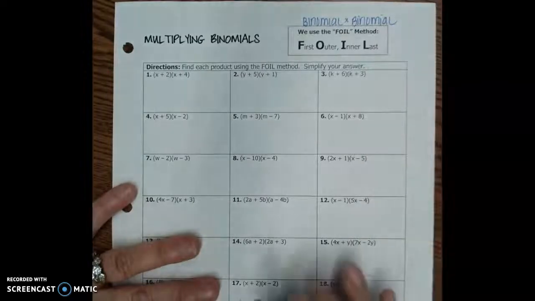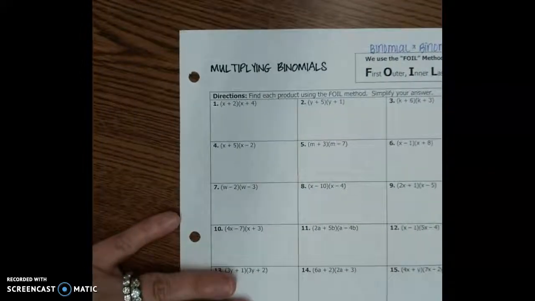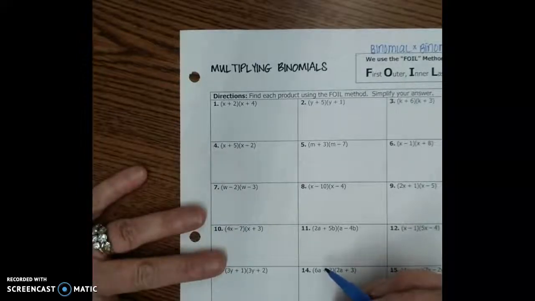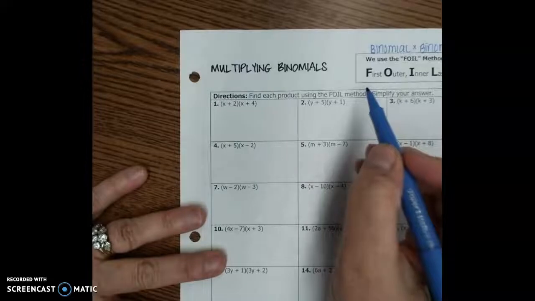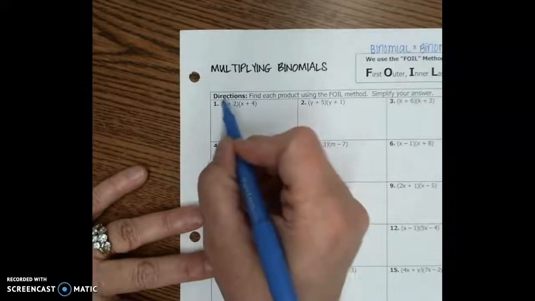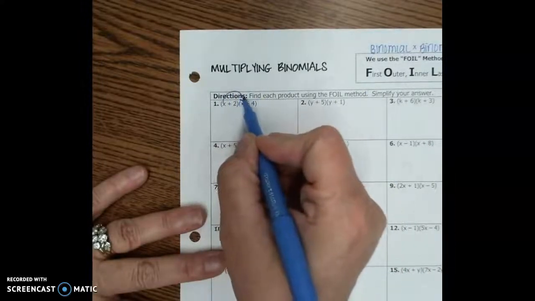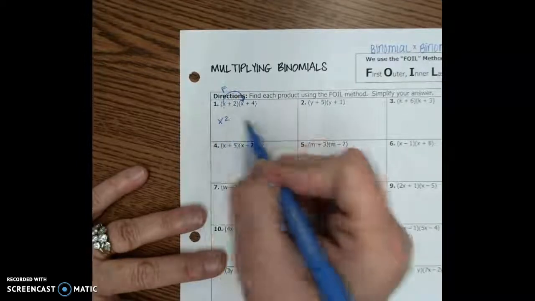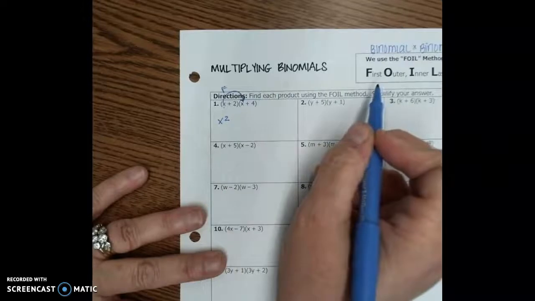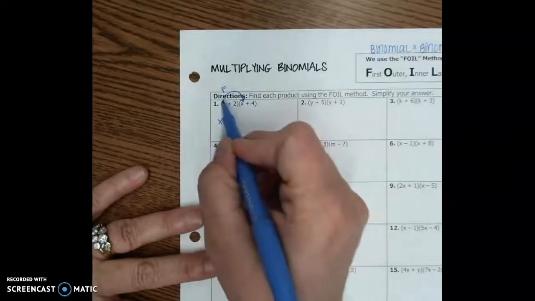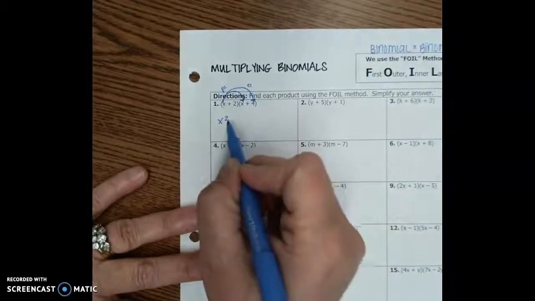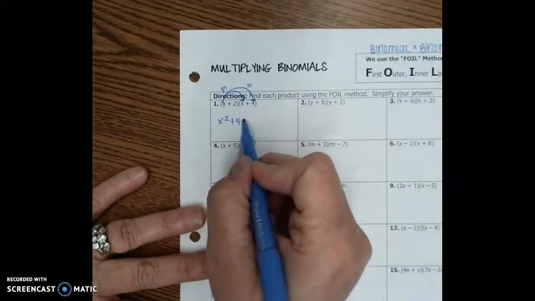Okay. In our examples during class today, we did this very first one, x plus 2 times x plus 4. So using FOIL, F stands for first term to first term. That's your F, x times x, x squared. O stands for your outer terms, which are the outside terms, x times 4. X times 4 is 4x.